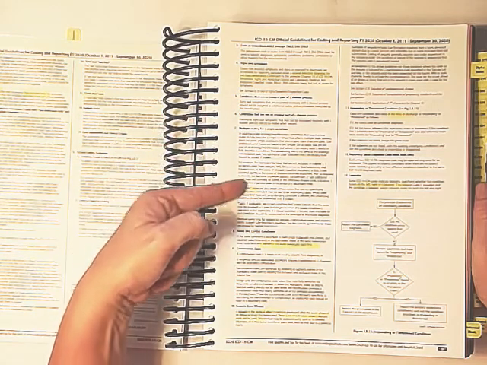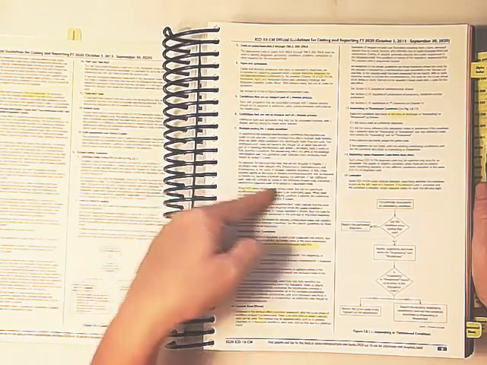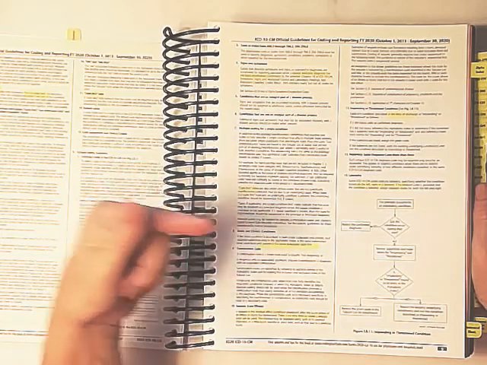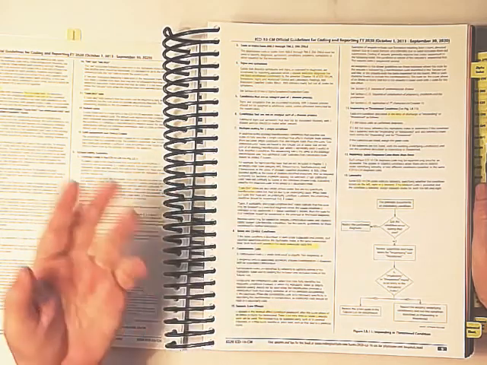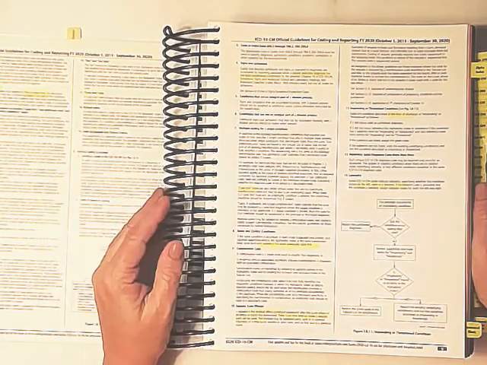Okay, here's your code first guidance, telling you that you go and code whatever it's telling you to code first, if it applies.